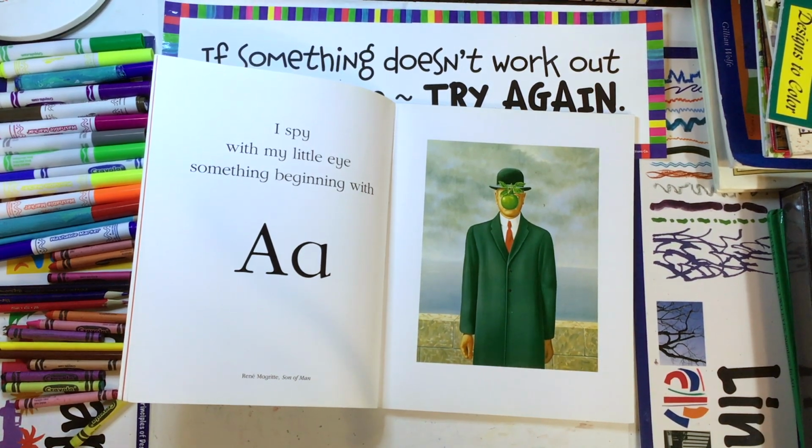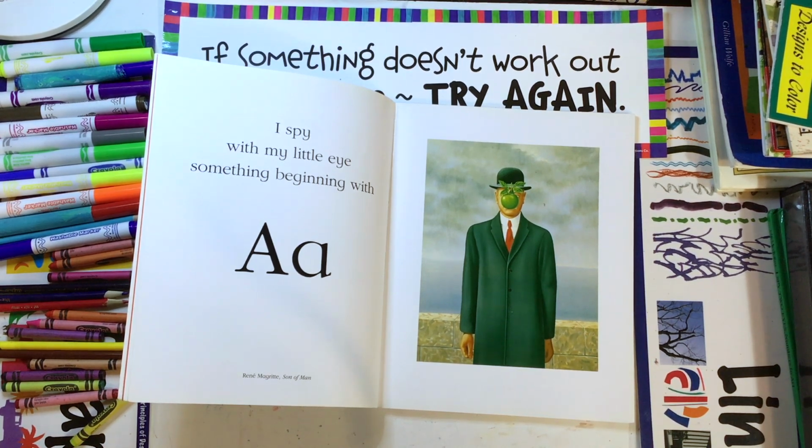This year you're learning the letters of the alphabet, right? Do you know the letter A? Let's look at this book, and I want to show you some famous paintings. I love looking at famous paintings. This painting here was painted by the artist named Magritte.